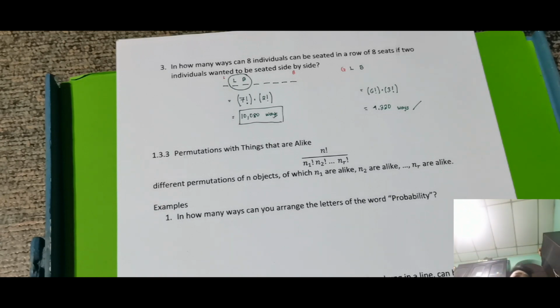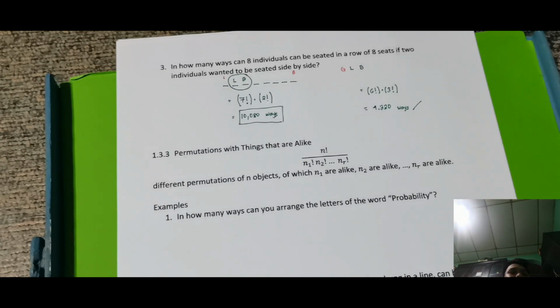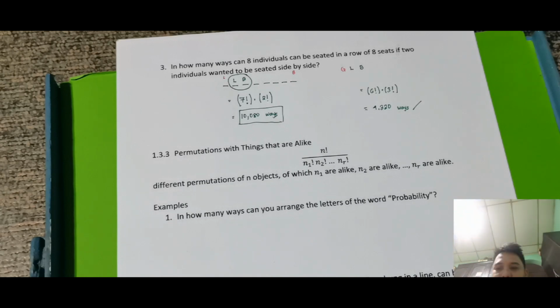So, ano ibig sabihin nito? So, ito usually sa mga letter. So, kunyari, arrangement. Kunyari, yung word na Mississippi. So, yung word na Mississippi, kung gusto mong kunin yung kanyang permutations, ang mangyari doon is, yung mga S, magka-count as 1. Tama? Kumbaga, uulit-ulit siya eh. Okay? So, ngayon, dito, gagamitin mo itong permutation whenever ganyan yung given.